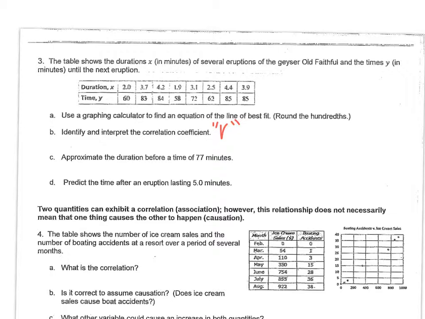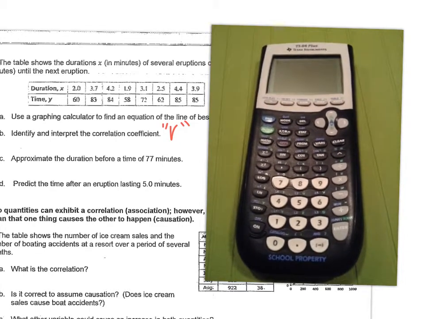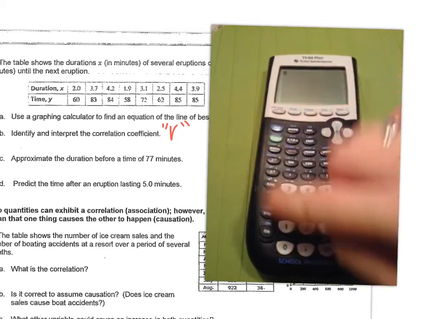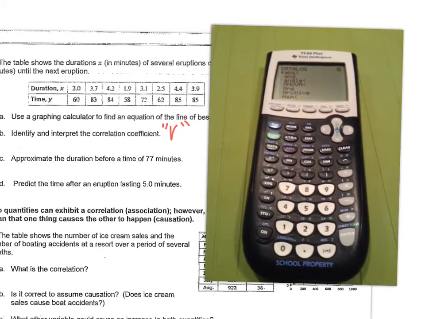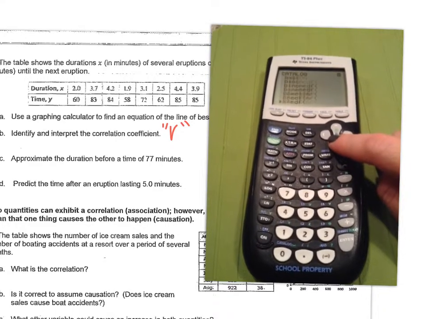Before we can do that, we've got to set our calculator up to give us the R value. In order to do that, the instructions are on the bottom of this particular paper, but I'm also going to show you how to do it. So we're going to press second and 0, and it's going to give us our catalog, and we want to go till we find diagnostic, and we're going to turn the diagnostic on.